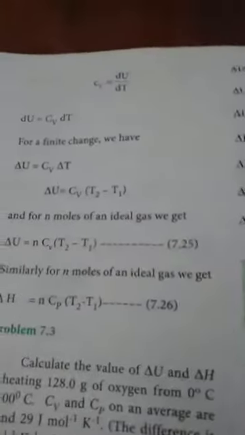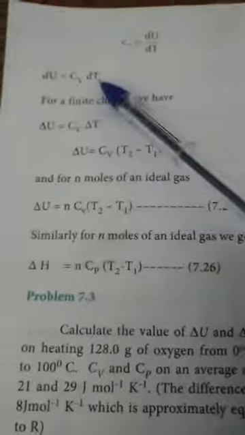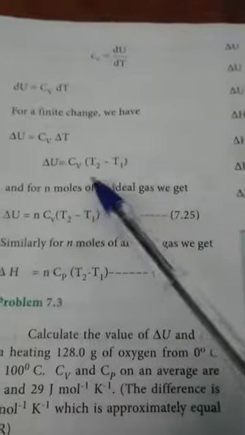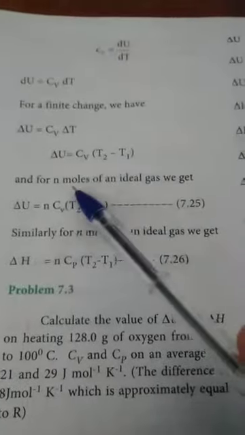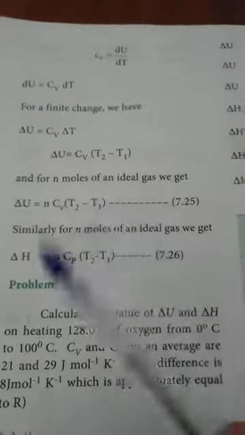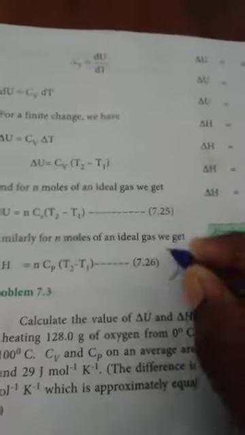For 1 mole of an ideal gas, we have page number 202. Cv is equal to du by dT. From this, du means Cv into dT. For a finite change, we can write the delta T formula, you can write T2 minus T1. And if it is n moles of an ideal gas, delta u is equal to n into Cv into T2 minus T1. Same way you can write delta H also. Just mark till this equation 7.26. This is one of the important 5-mark questions: relation between Cp and Cv. Understand this?